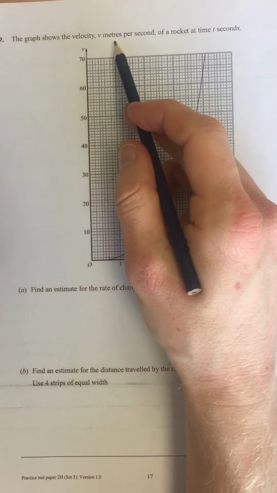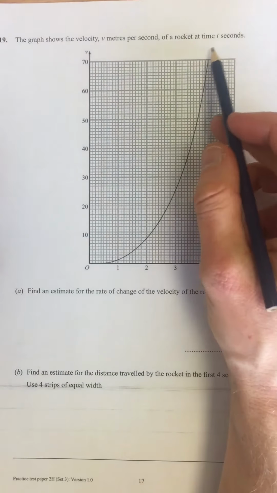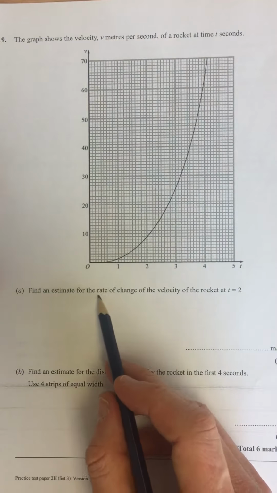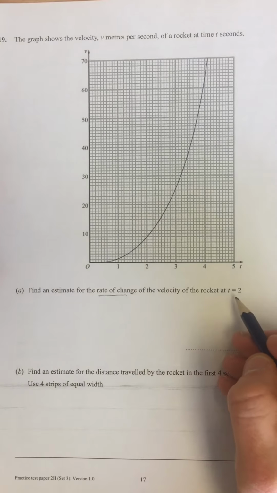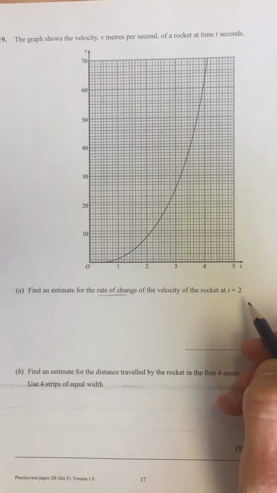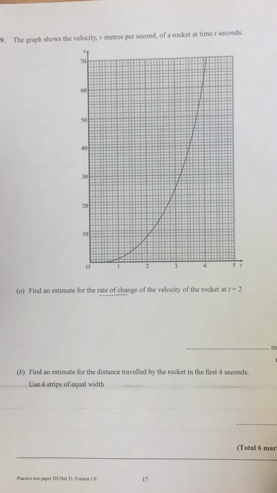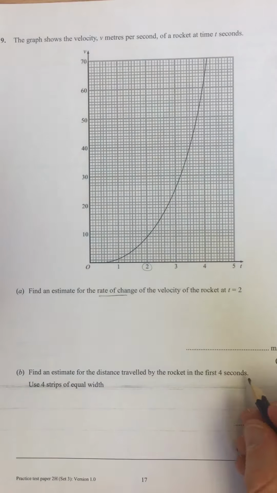The graph shows the velocity v meters per second of a rocket at time t seconds. Find an estimate for the rate of change of the velocity at 2 seconds. So how quickly is the graph changing when t is 2? So let's go to t is 2 here.